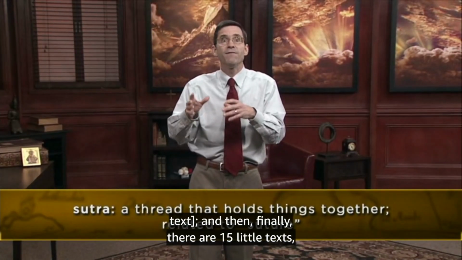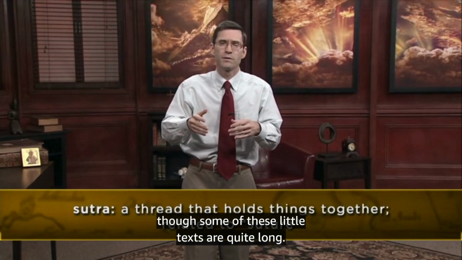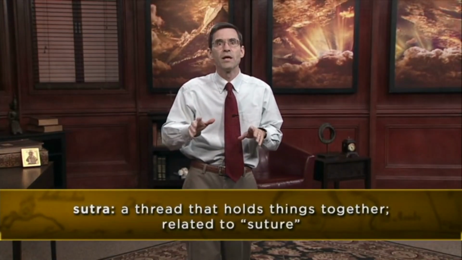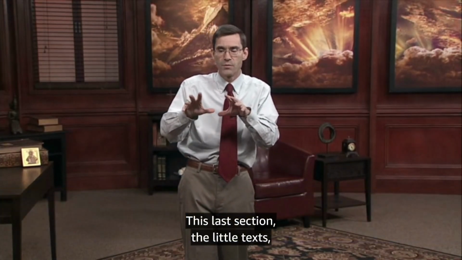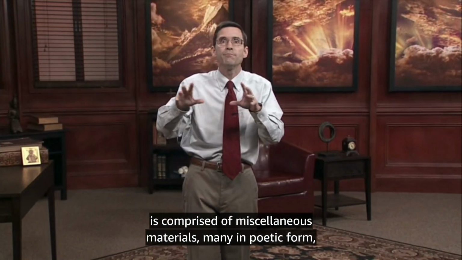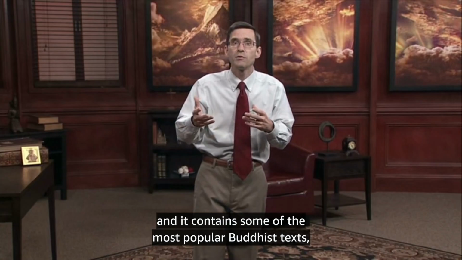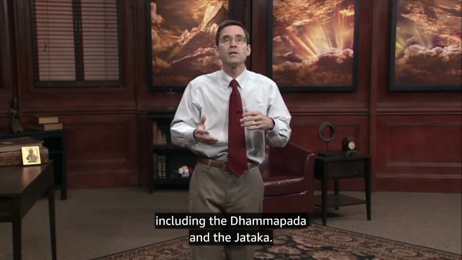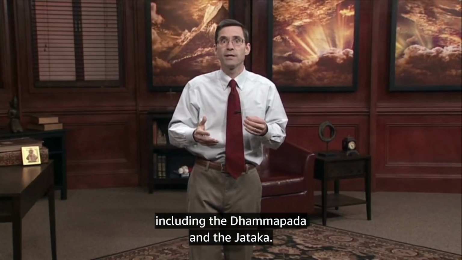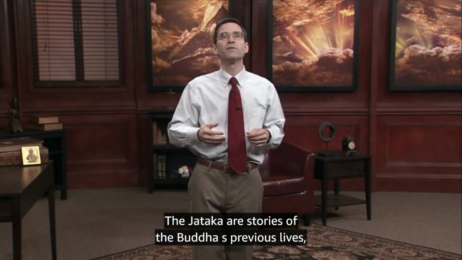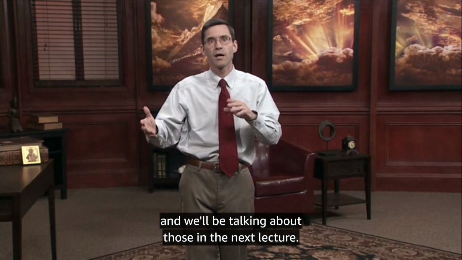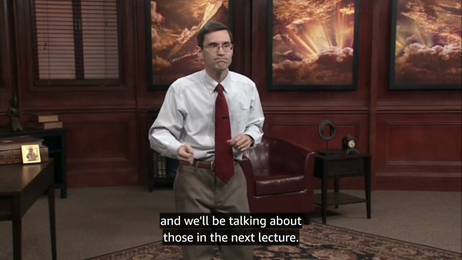And finally, there are 15 little texts, though some of these little texts are quite long. This last section, the little text, is comprised of miscellaneous materials, many in poetic form, and it contains some of the most popular Buddhist texts, including the Dhammapada and the Jataka. And the Jataka are stories of the Buddha's previous lives, and we'll be talking about those in the next lecture.